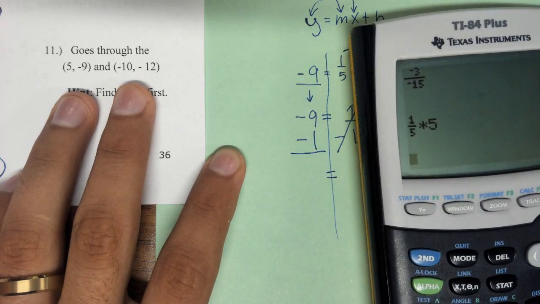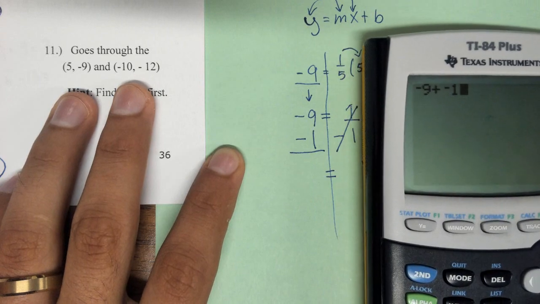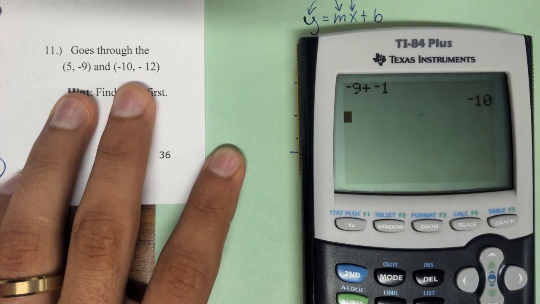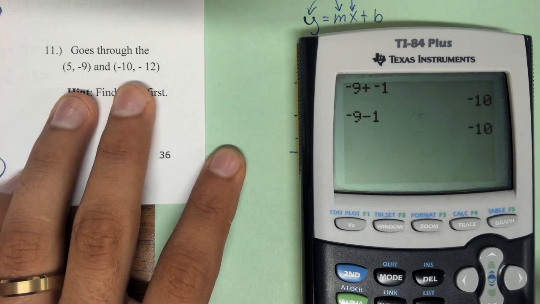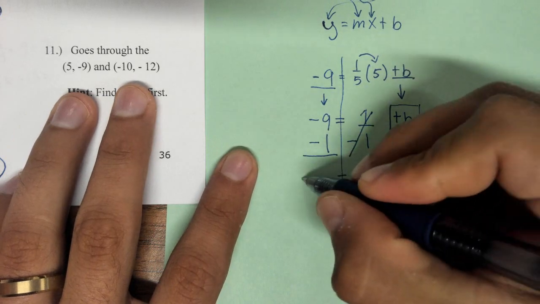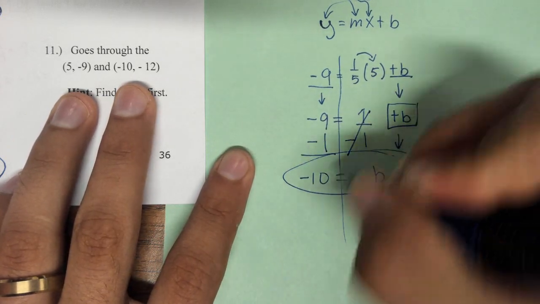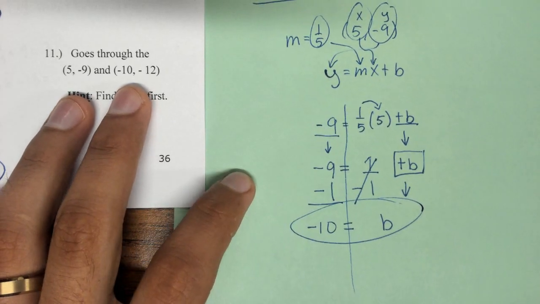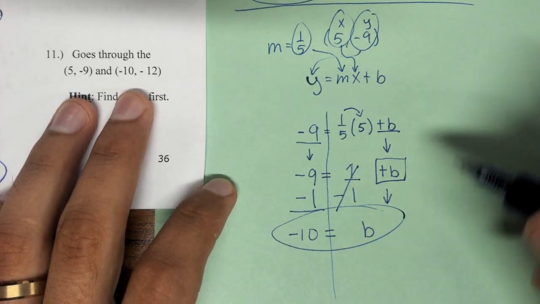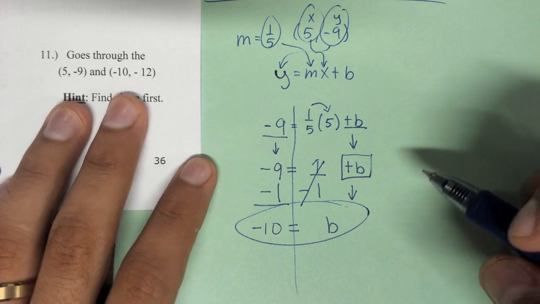Which again, calculator. Negative 9 plus negative 1. I always do plus. Of course, negative 9 minus 1 also works, but you just can't do minus, minus, minus. In this case, we get negative 10. So there is my solution. b is negative 10.